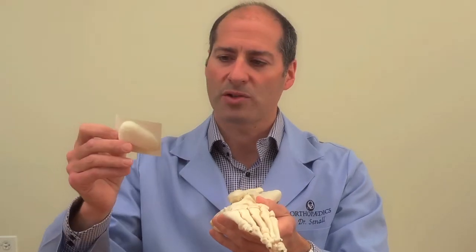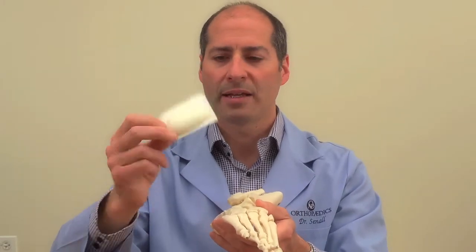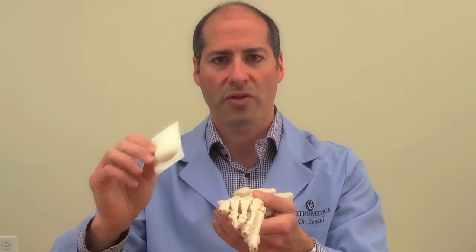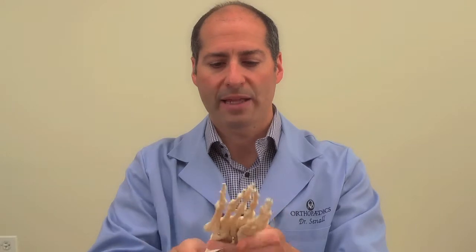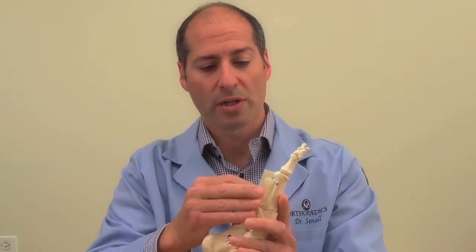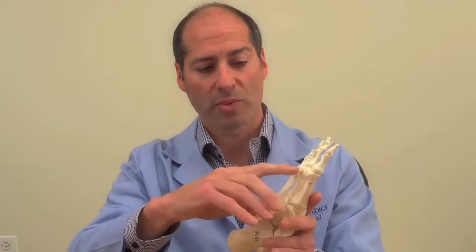And the most common thing that we use is a thing called a metatarsal pad, which is a felt pad that you can easily place in your shoe, or we often will tell patients to put this on an over-the-counter orthotic. And this is a pad that we would recommend placement in the foot or on the shoe to be put behind the metatarsal bone.